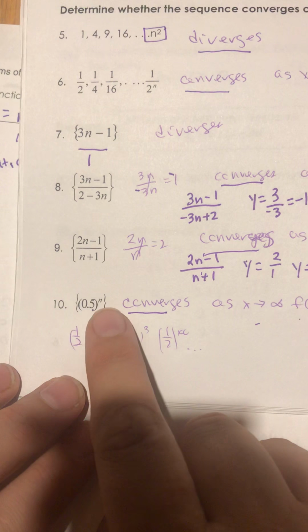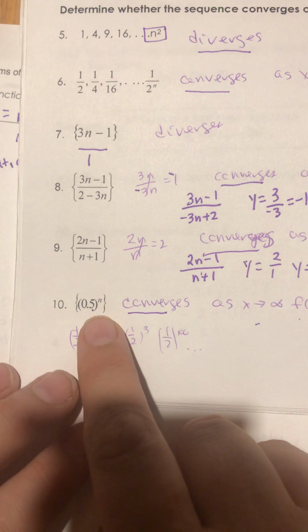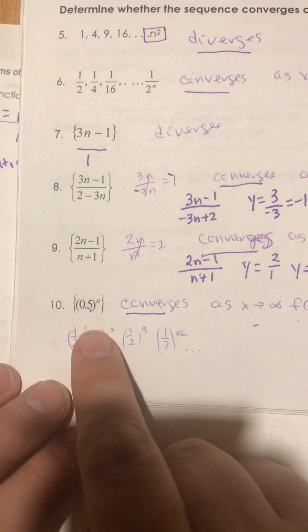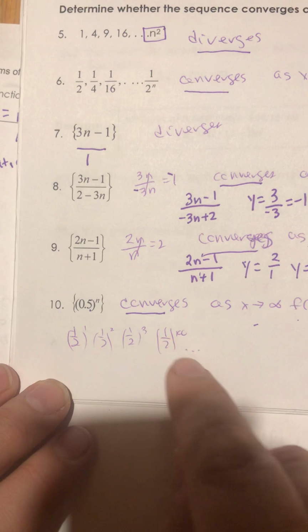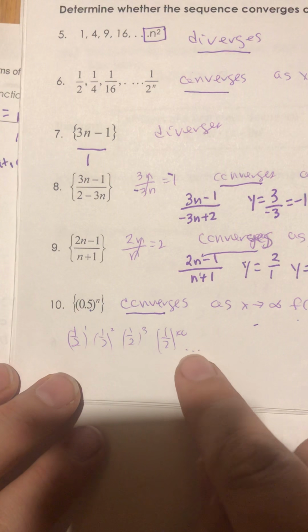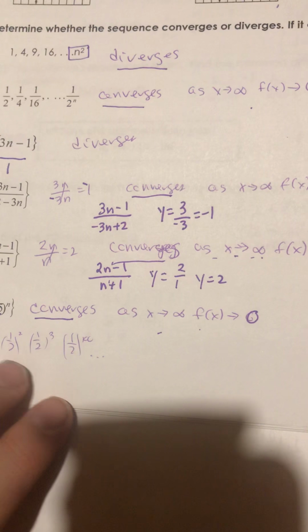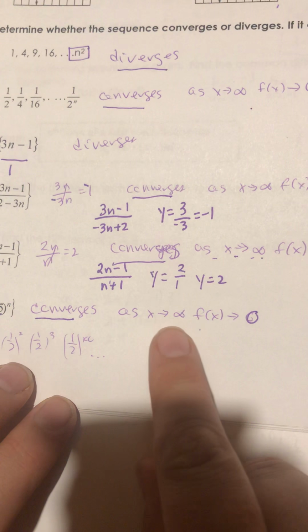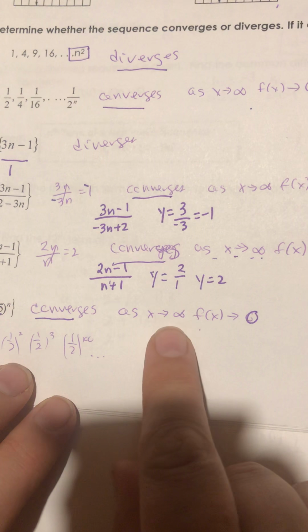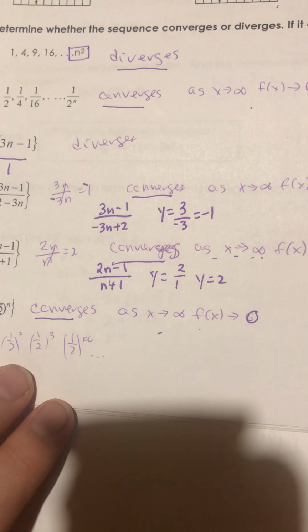This is 1/2. 0.5 is the same as 1/2 to the n power. So 1/2 to the first, second, third, 1,000, a million is getting smaller and smaller and smaller, and it's actually approaching 0. So this is converging. As x approaches infinity, f of x approaches 0.